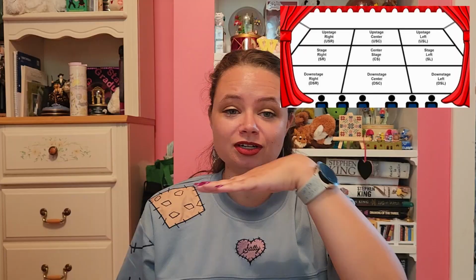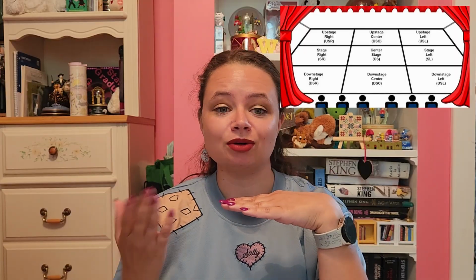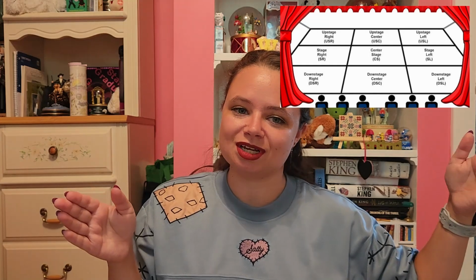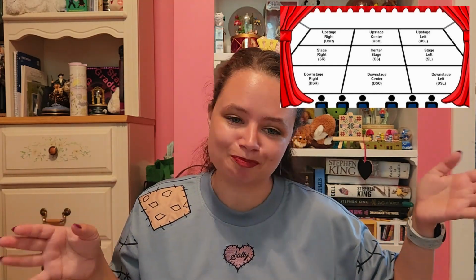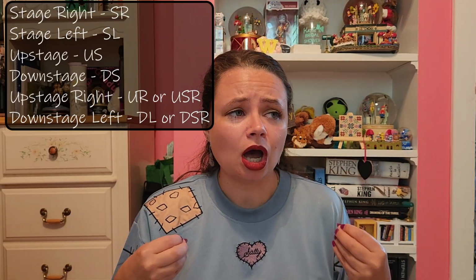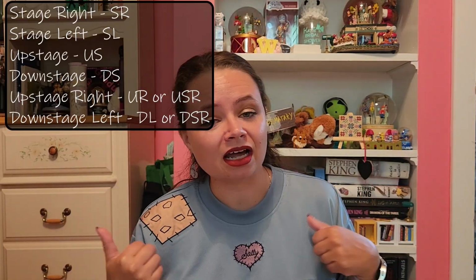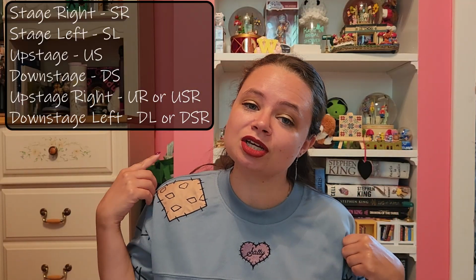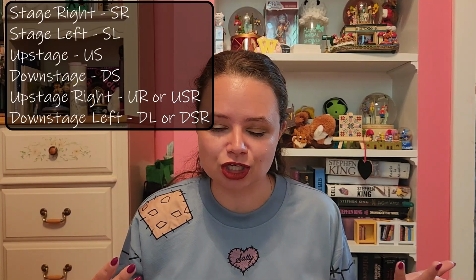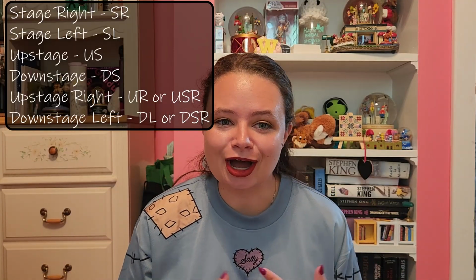And so now that theaters are flat, the audience would be downstage and upstage would be as far away from the audience as you can get. So there's upstage and downstage. And so we abbreviate these things so that when we're taking blocking, even actors abbreviate it. You've got SR and SL for stage right and stage left. You've got US for upstage and DS for downstage. There's different variations of all of those abbreviations, but those are just the basic.